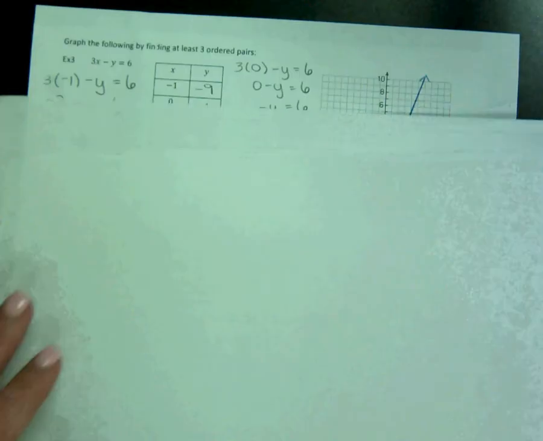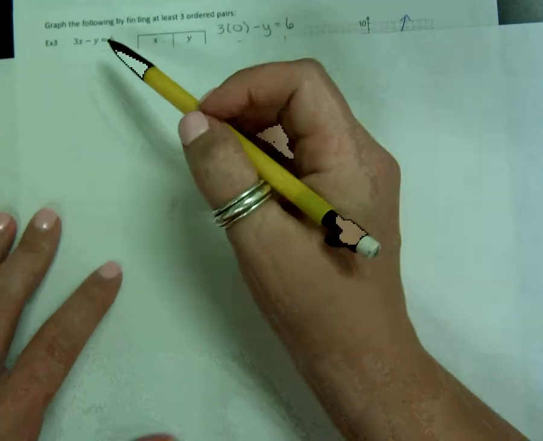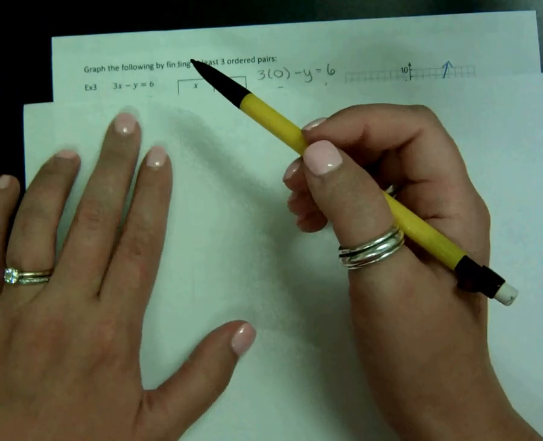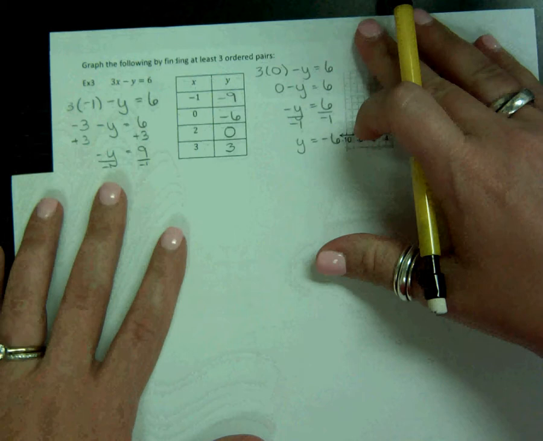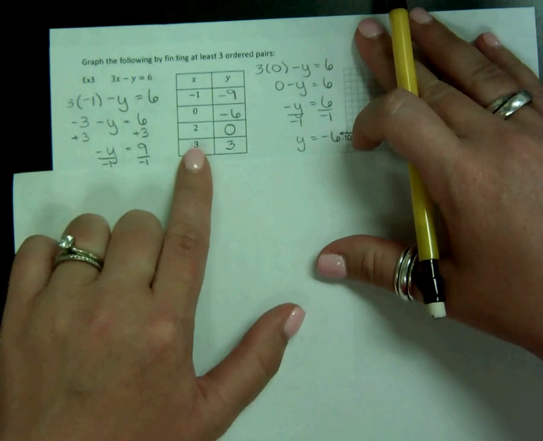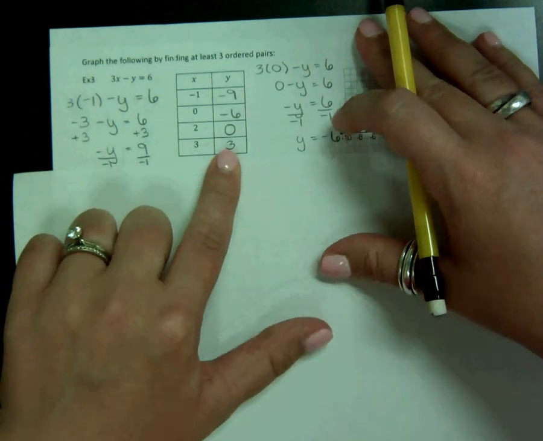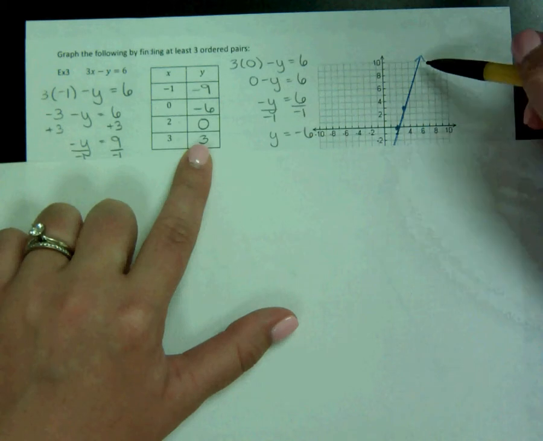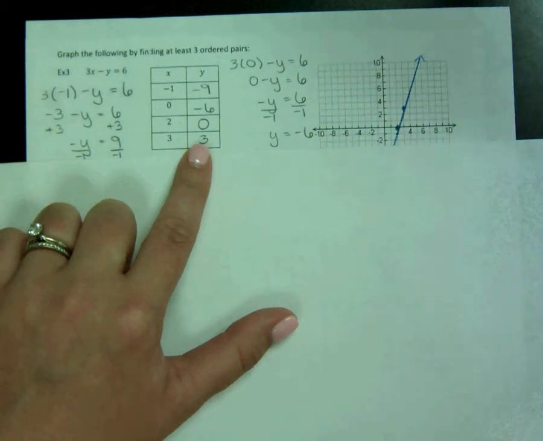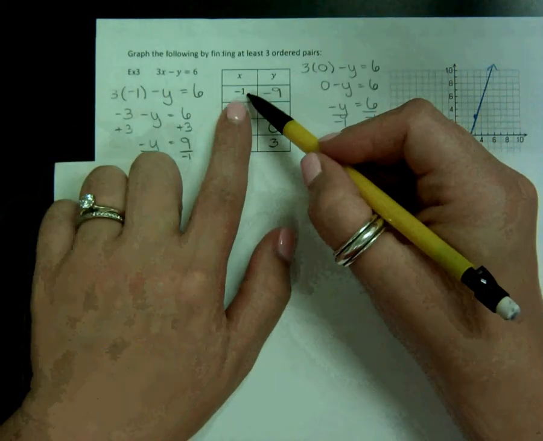The next part of this introduction was just practicing graphing. If you're given a linear equation and you're asked to fill in a table of values, given some x values, fill in the y values. From there, you'll plot those points on your grid, and it should make a straight line, which is why these are called linear equations.